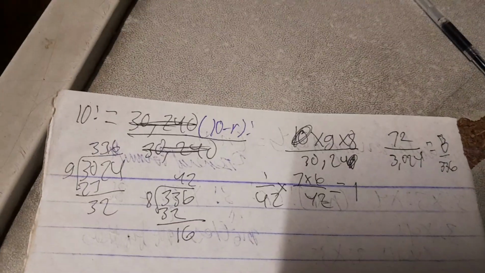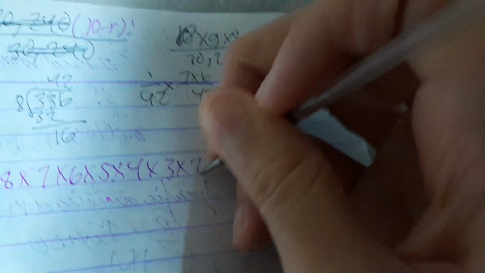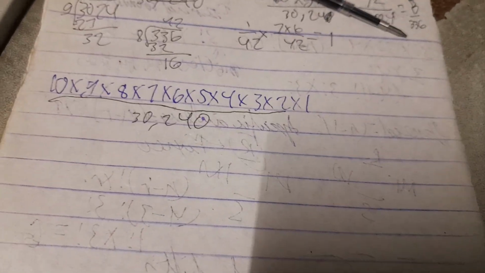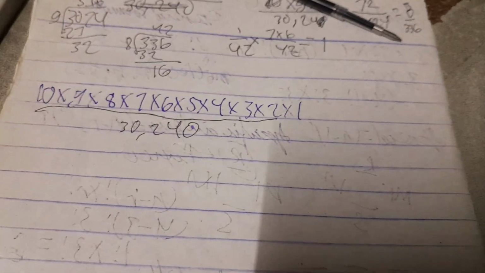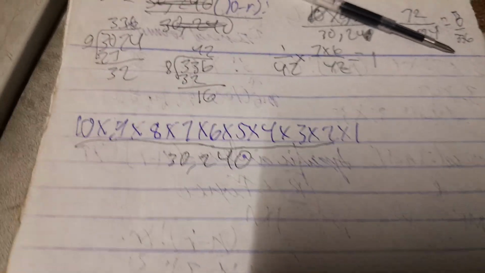Or if we were to write the 10 factorial in expanded form, of course, it will be like this. Remember, 10 factorial is 10 times 9 times 8 times 7 times 6 times 5 times 4 times 3 times 2 times 1. Tama? And then we divide that by 30,240. Remember, we divided by every number. We divide by 10, so it becomes 3,024. Then we divide by 9 to make it 336. Then 336 divided by 8 to make it 42 na lang. And 42 is 7 times 6.